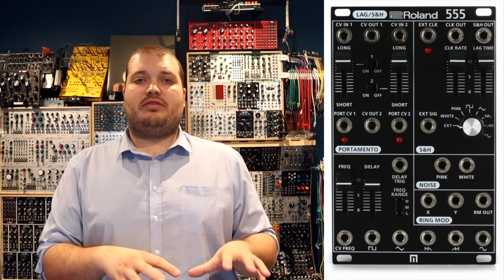Now, as we've seen and mentioned, the 555 is a multifunction utility-style Eurorack module. It offers us sample and hold, and it can sample the internal LFO or an external signal. It gives us dual Portamento generation, ring modulation, noise sources, and a comprehensive LFO with CV over its rate and a delay trigger, allowing us to create this classic fade-in vibrato style sound. So you've seen the panel, I've quickly walked through the functions. Let's dive into some patches.